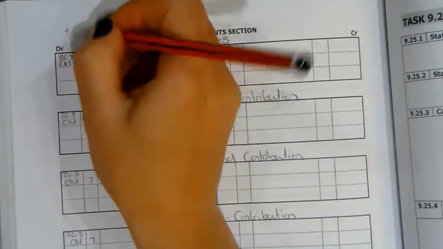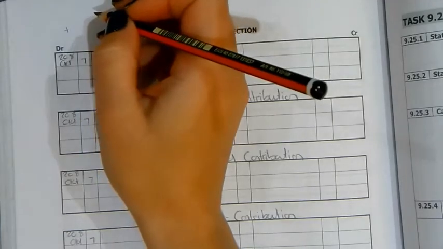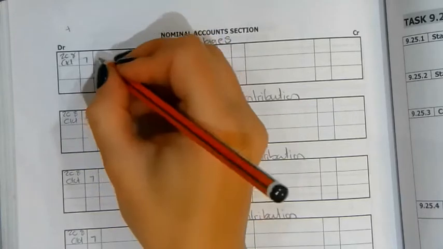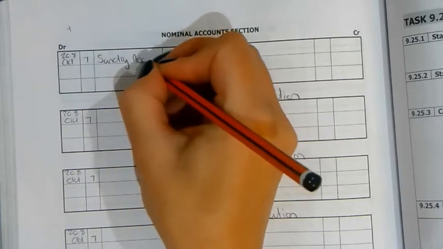So in my nominal sheet section, expenses will always increase on the debit side. We are not going to write all the accounts that are going to be credited, so what are we going to put there? Sundry accounts.